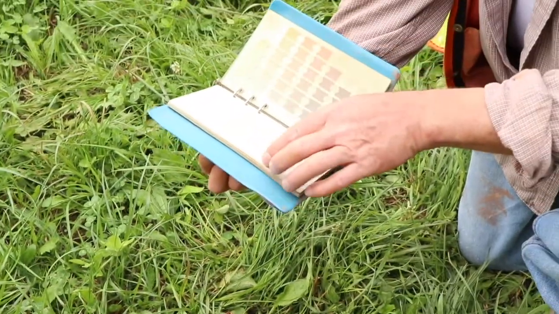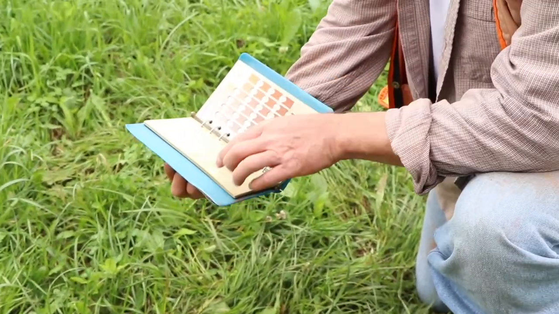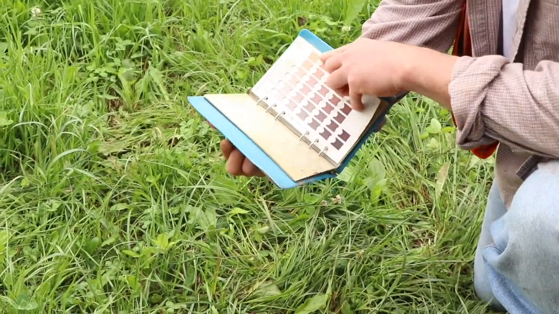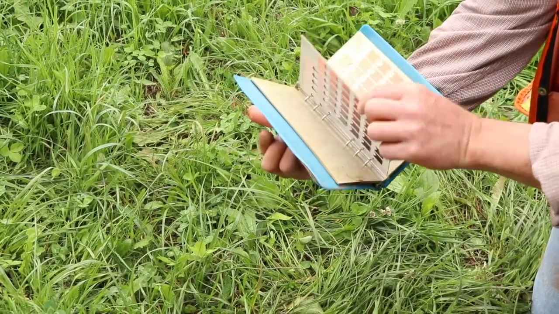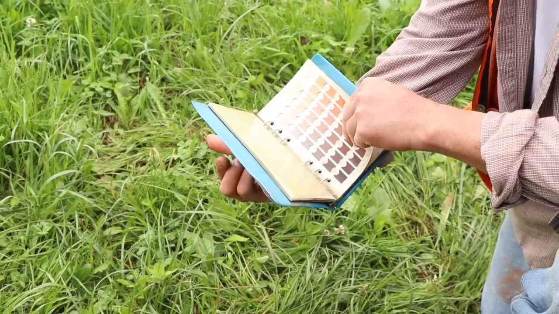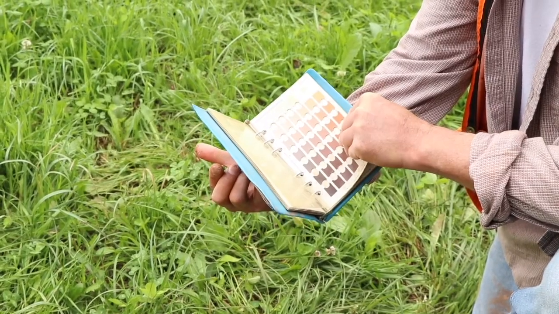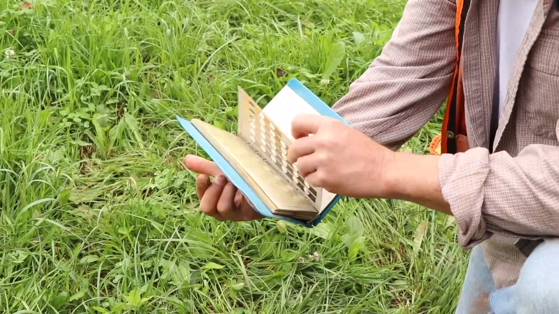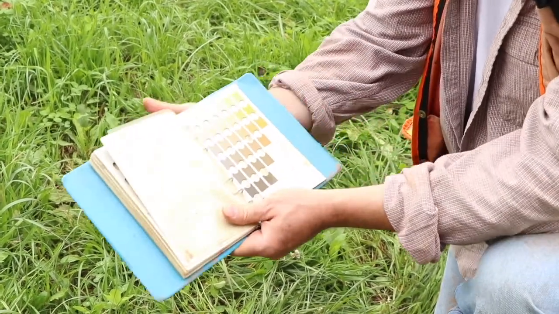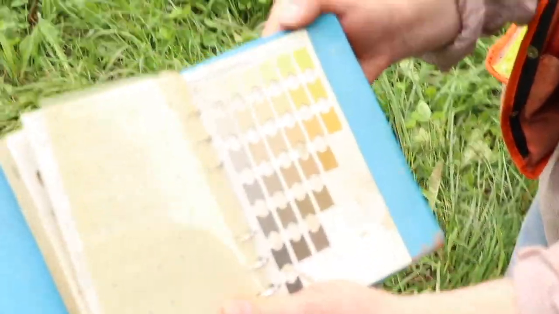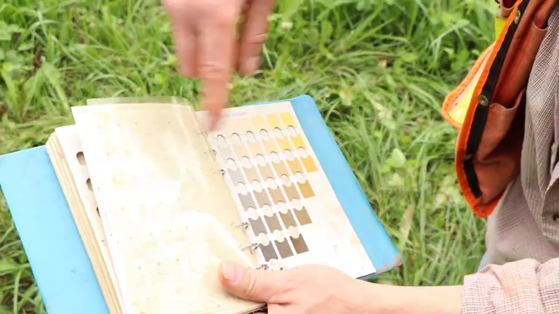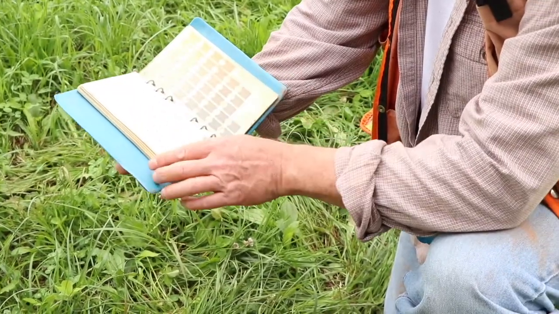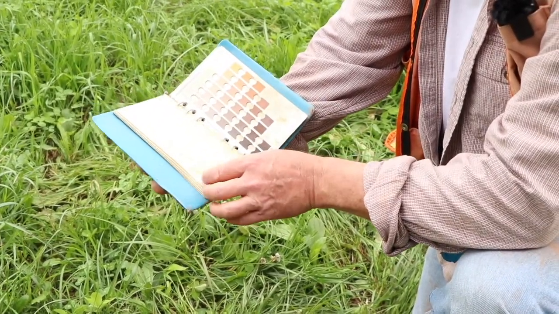So the book starts off with essentially all red soil, and 10R, which is very red, hardly any yellow, and then keeps going across, gradually getting into 2.5 YR, 5 YR, 7.5 YR, 10 YR, and then you lose the R altogether, and now you're into the more yellowish and olive colors. And every color that you can see in here, I've found in soils in Nova Scotia, so there's quite a range out there.